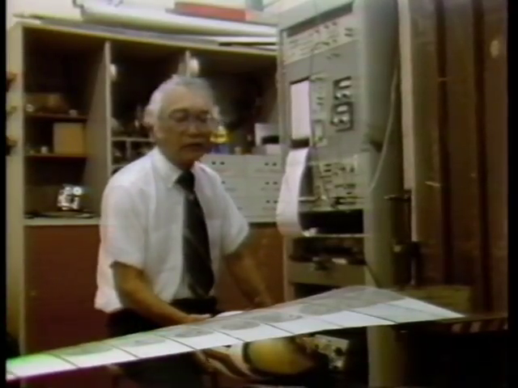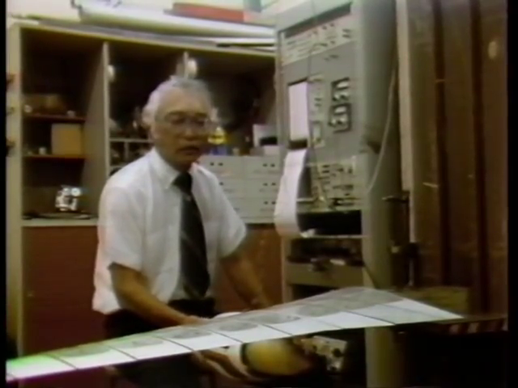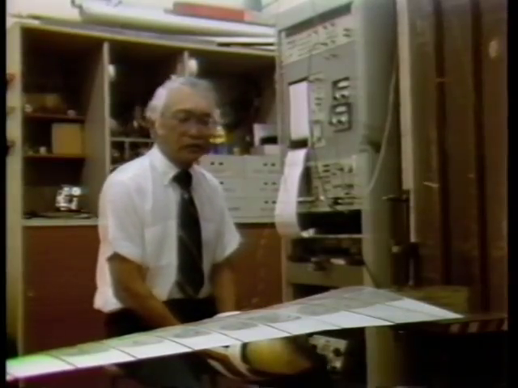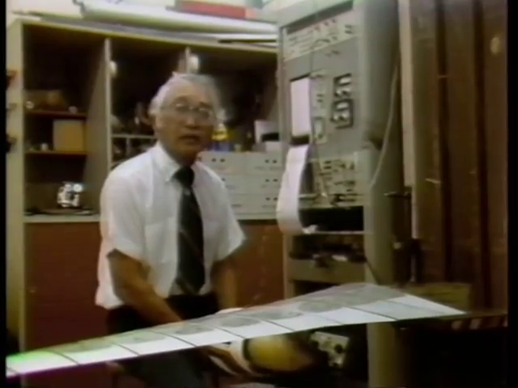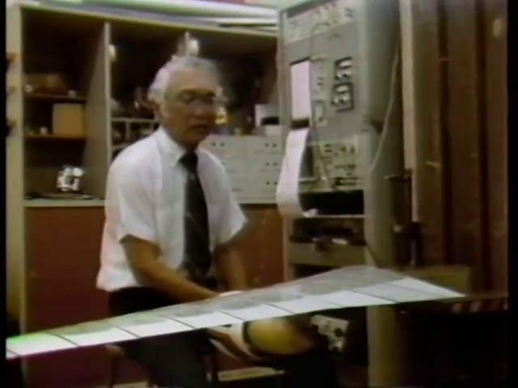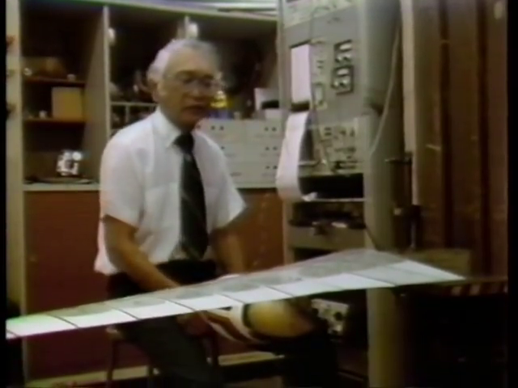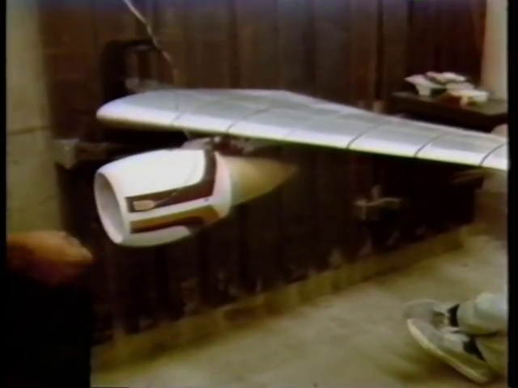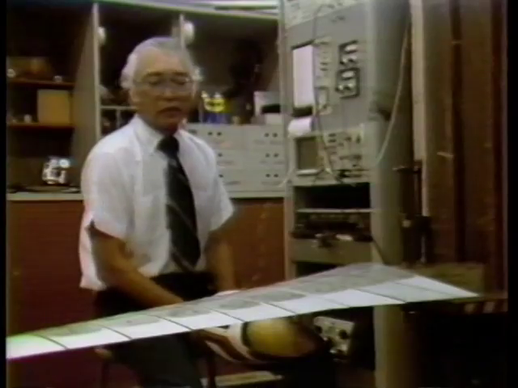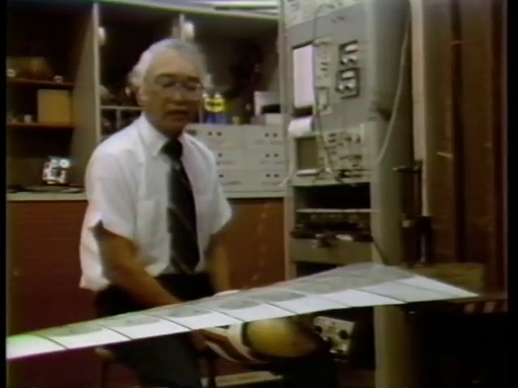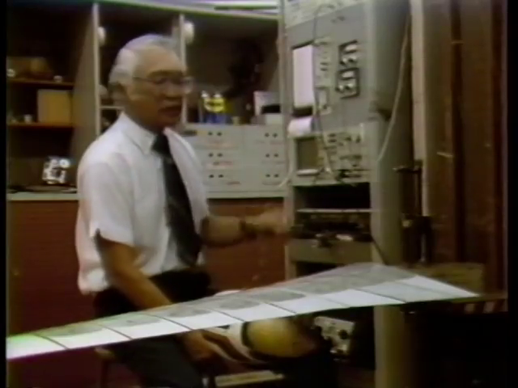What we have here is a model of a nacelle and wing of a 757 airplane. Airplanes are subjected to a phenomenon called buffet, or flutter, or vibration. As you notice, when I vibrate this nacelle there, it also excites the wing tip. So we put this accelerometer on the side of the cowl here, and using that accelerometer, we measure it on this strip chart.